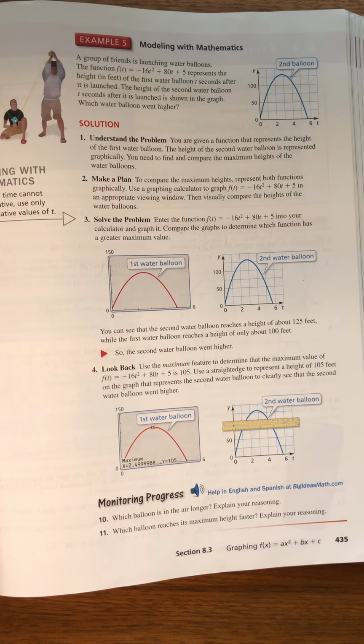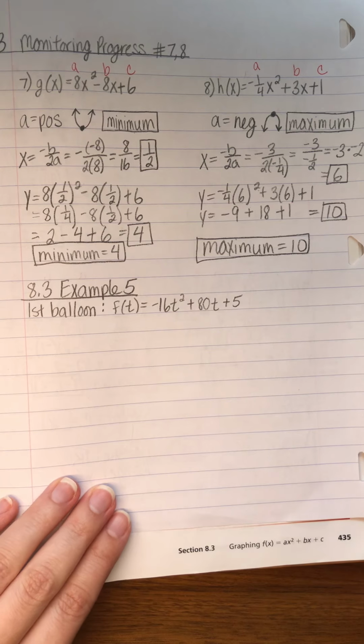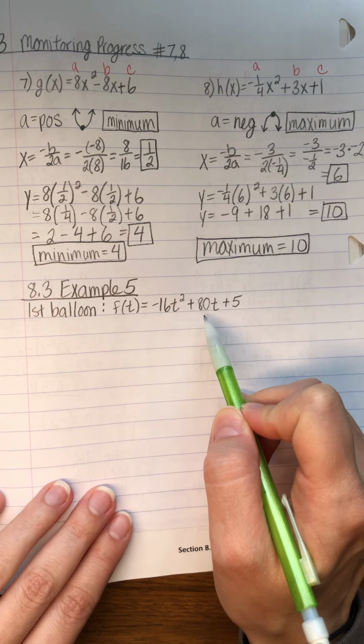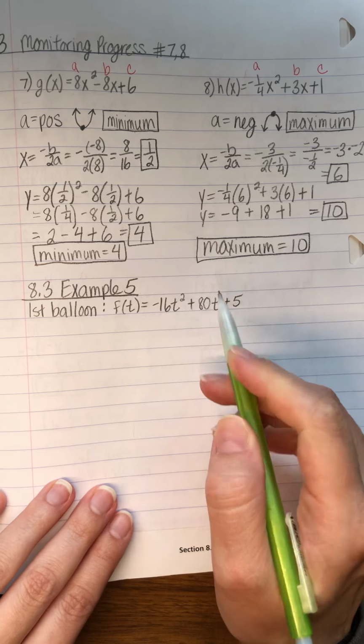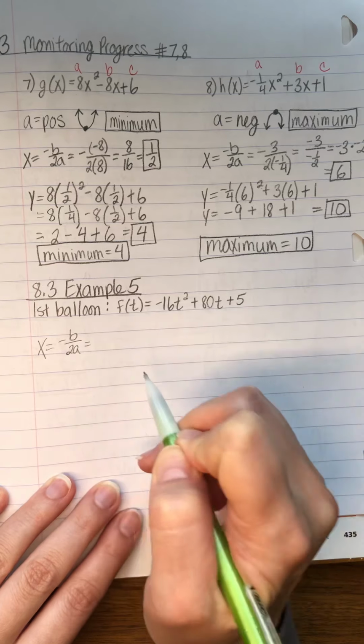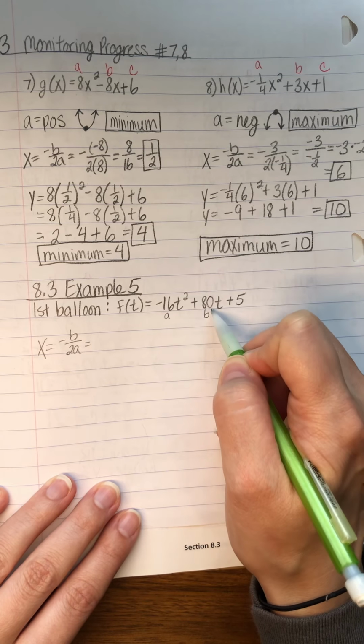We can do it another way without using our graphing calculator by doing it on paper. So I have the equation here written down. This is for the first balloon. If I wanted to find the maximum of this balloon, I would need to find the y of the vertex. So first let's find the x of the vertex, opposite of b over 2a. In our equation, our a is negative 16 and our b is 80.